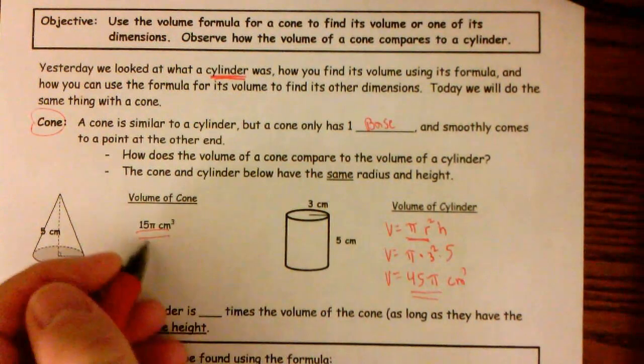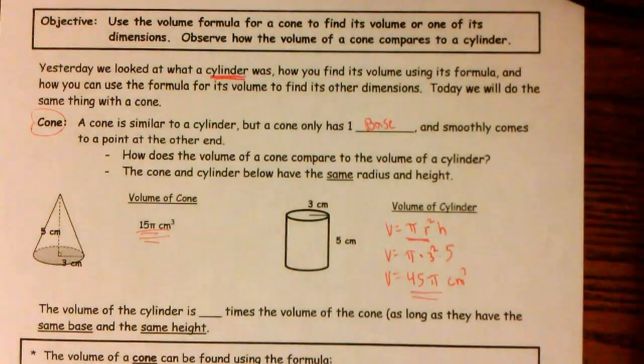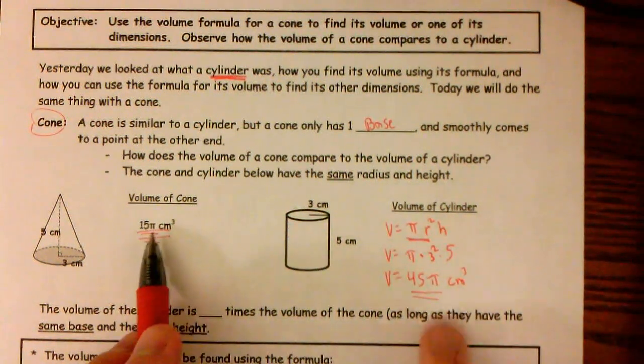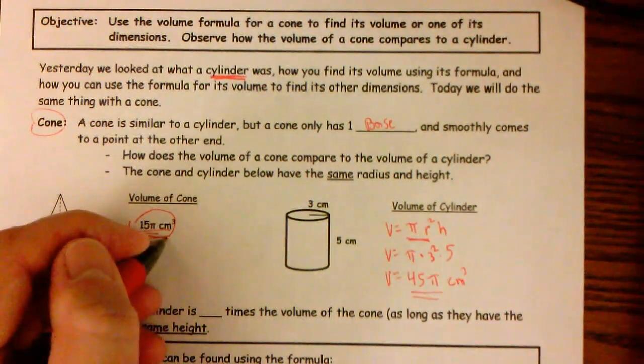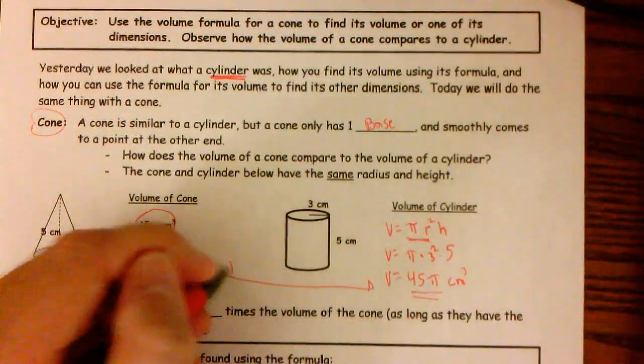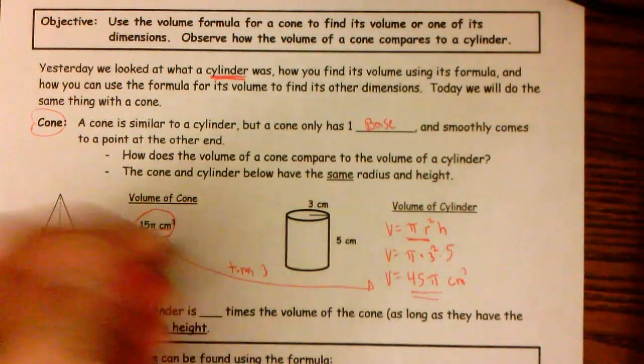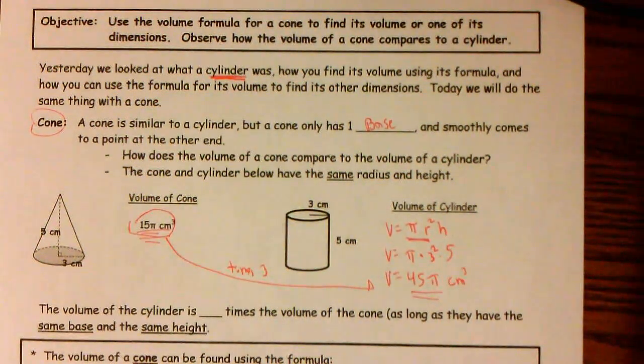So how does that volume compare to 15 pi? Anybody know? Well, if you look at the pi's, they are the same, but if you took this and you multiplied it times 3, you would get the cylinder.